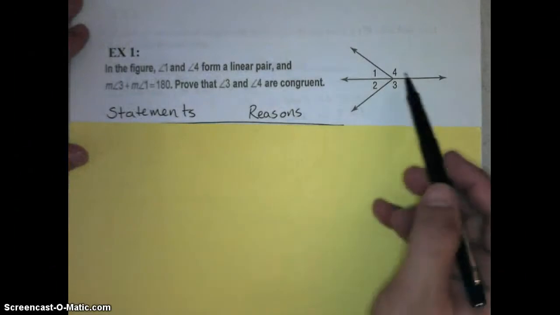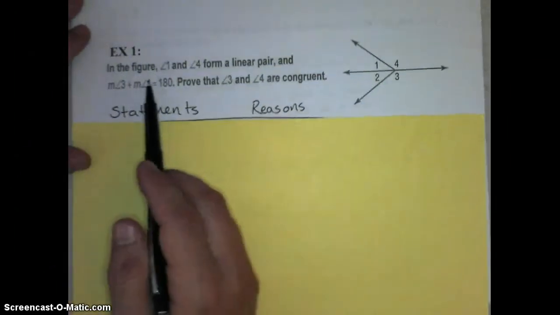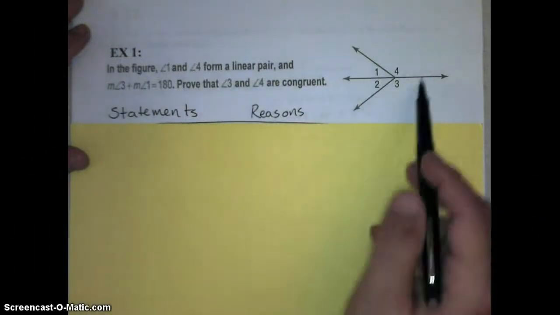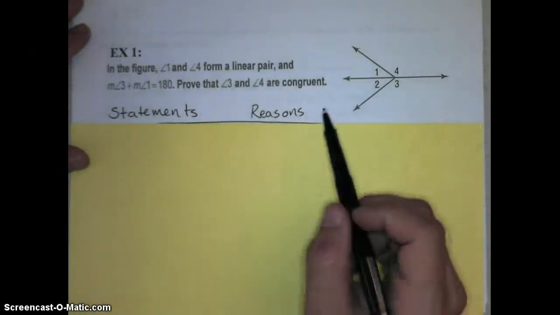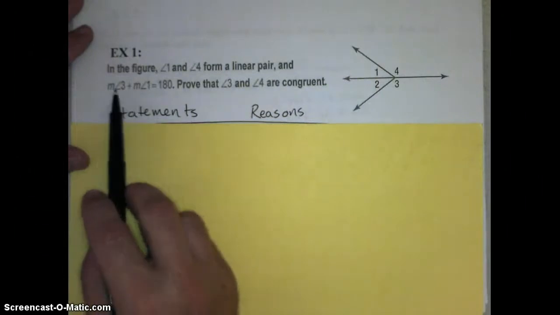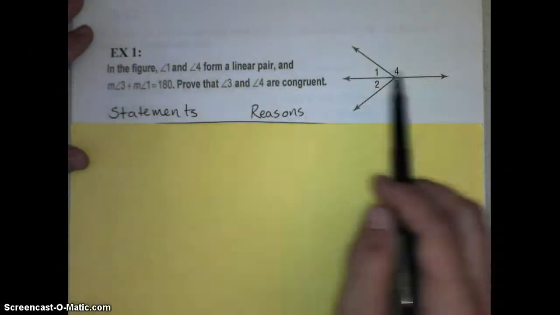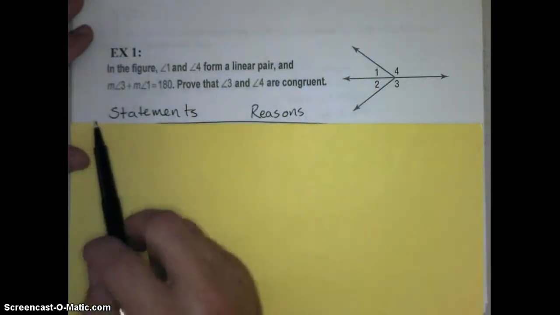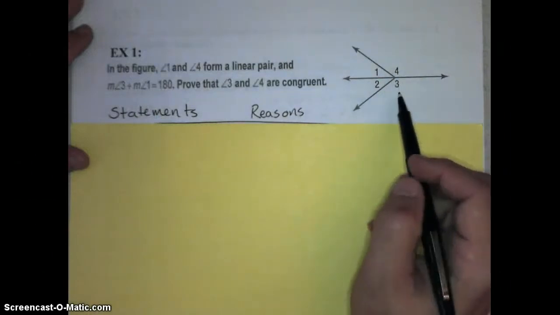Let's take a look at example 1. Here's what we have. We have this diagram given in example 1, and in that figure, angle 1 and 4 form a linear pair. And we wouldn't have to state that as given information if you have the diagram. It can be implied from that given diagram, but they do go ahead and tell us that. And then we also know that the measure of angle 3 plus measure of angle 1 is 180 degrees. We want to prove that 3 and 4 are then congruent angles.